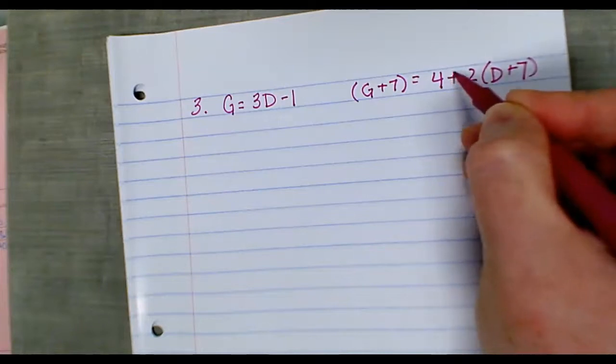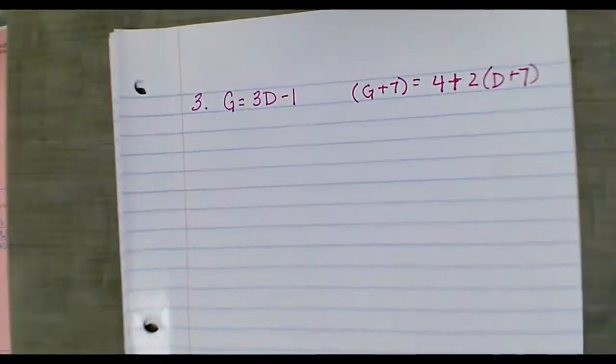Now, I just want to mention that it's probably better form to use lowercase letters. I'm using uppercase letters because, in my own handwriting, they are a little bit easier to read, since my handwriting's not that great.